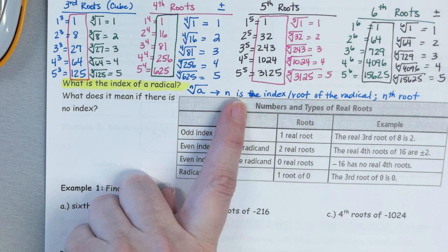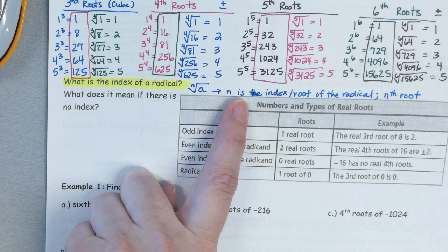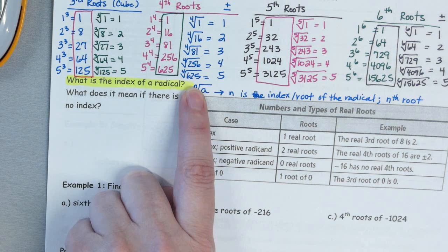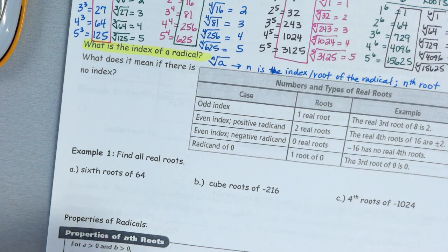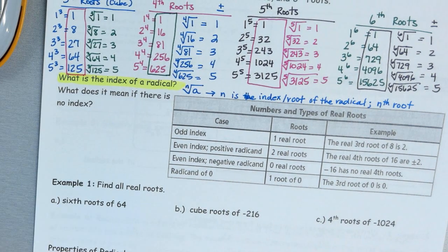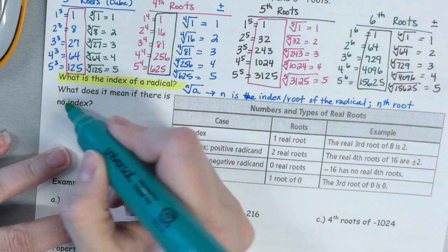For a cube root, what would the index be? For cube, it would be 3. And then if you had a 4 here, the 4th root, the index would be 4. Now, I said, what does it mean if there's no index? Really what I mean by that is, what does it mean if you can't see the index?